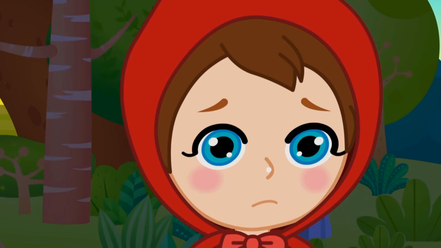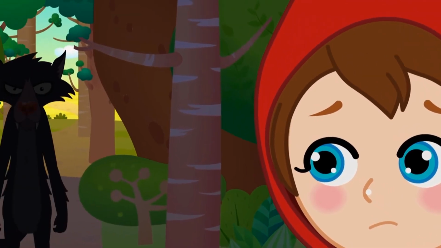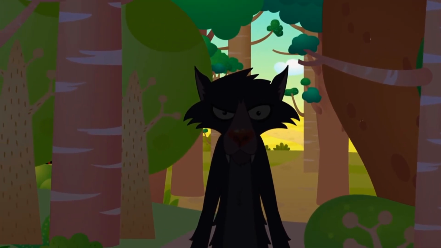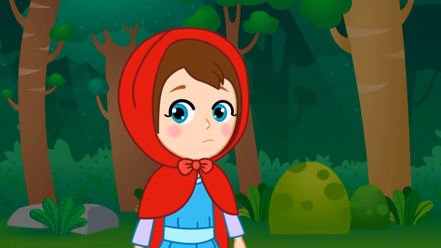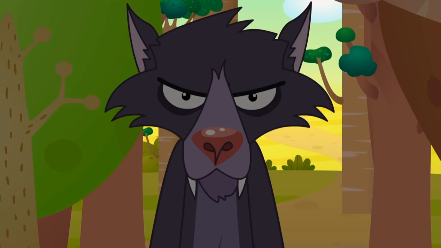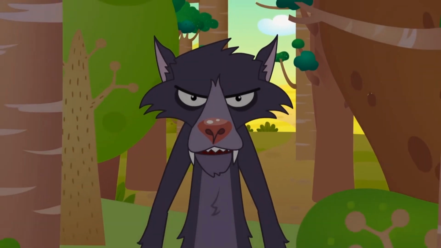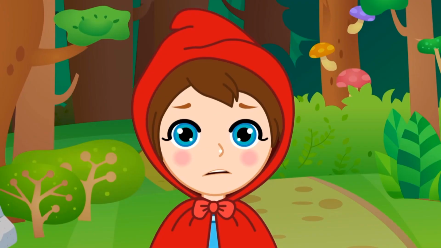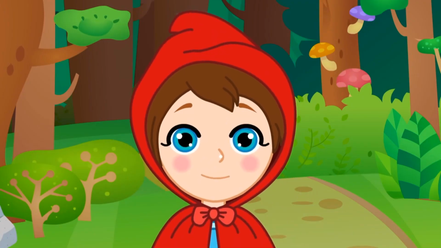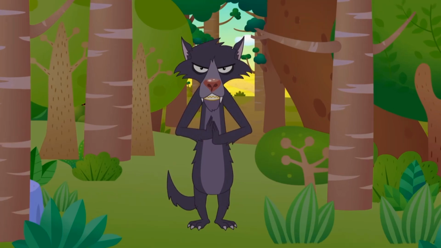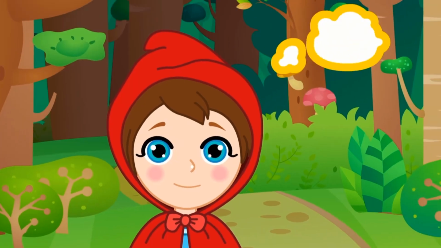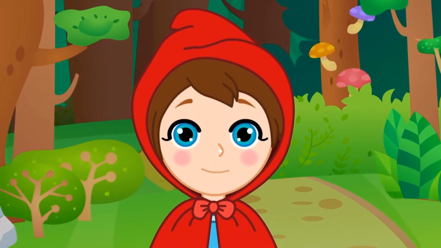"Hello, little girl," said a deep, growling voice from behind her. Little Red Riding Hood was very startled. She spun around and saw a big bad wolf standing in the shadows between two trees. "Hello," said Little Red Riding Hood. She didn't know that the wolf was bad, and she had already forgotten her mother's words about talking to strangers.